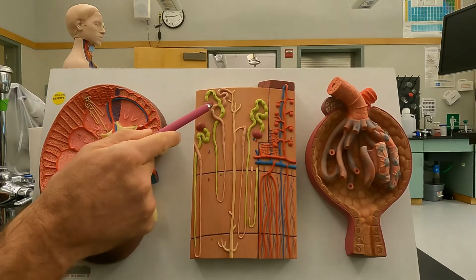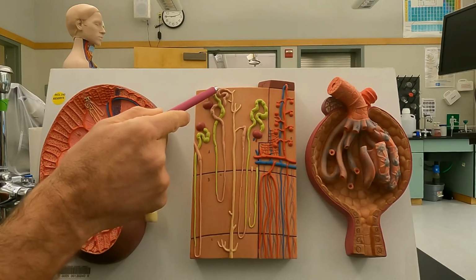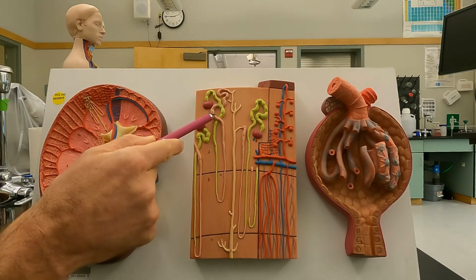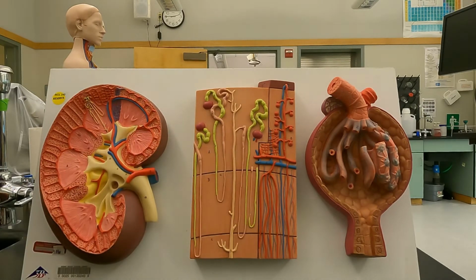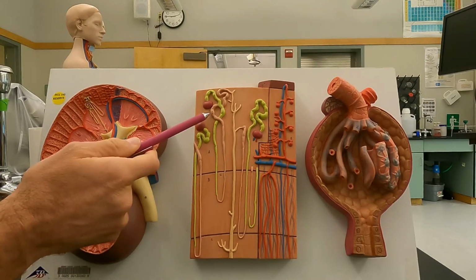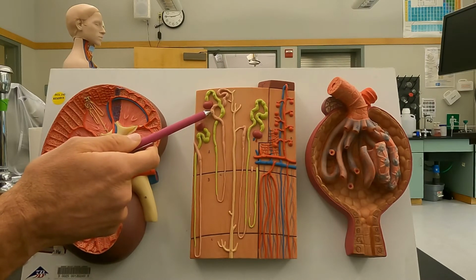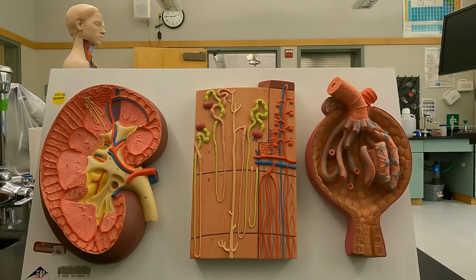So here we have the distal convoluted tubule, and the main thing that we can reabsorb at the distal convoluted tubule is sodium. This is our last chance to reabsorb sodium. And when is a situation where the body would want to reabsorb sodium back into the blood?